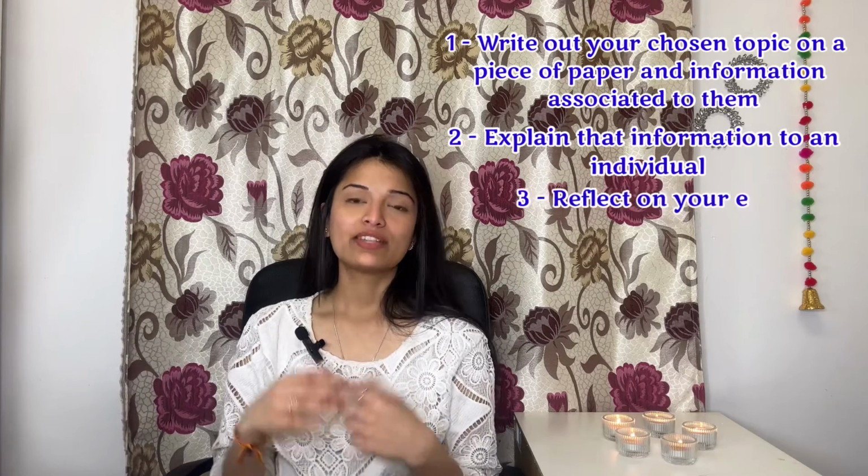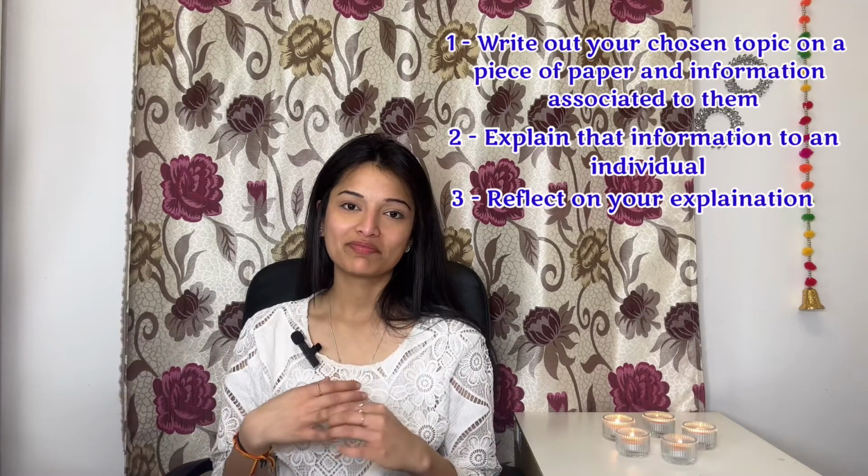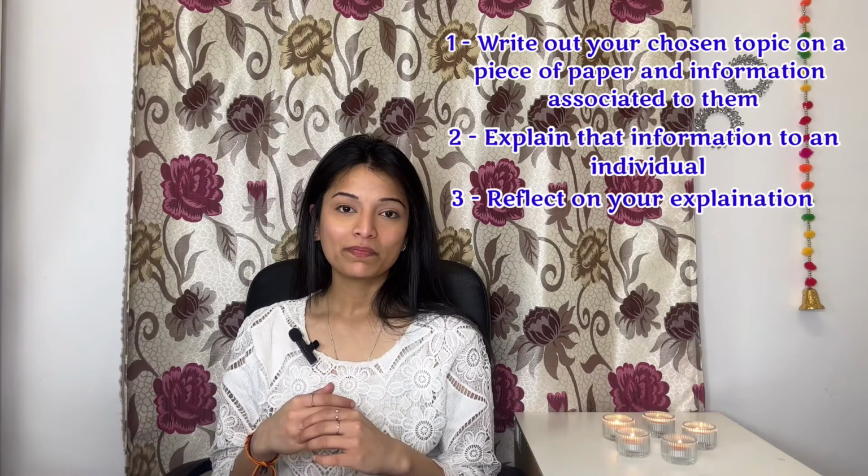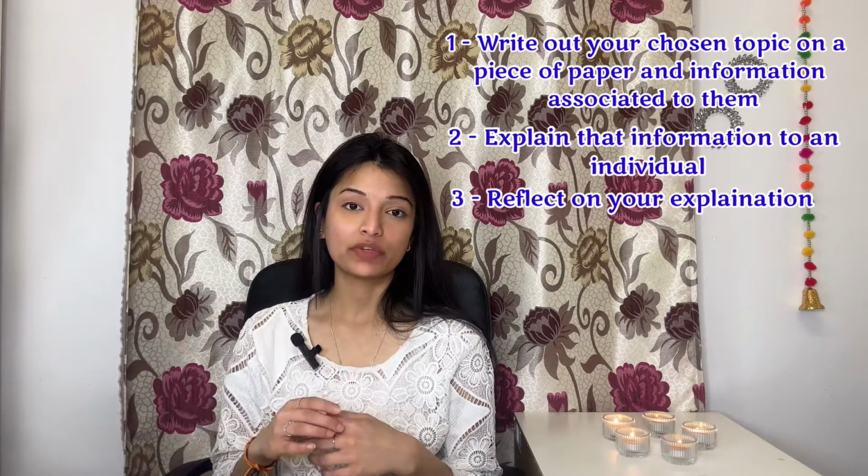Number 3 is reflecting on your explanation. What were the advantages? What were the disadvantages? Were they able to understand all the information? Were they able to understand the key terminologies? Was your language simplistic enough for them to understand?